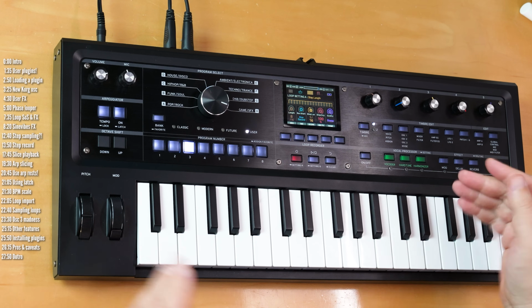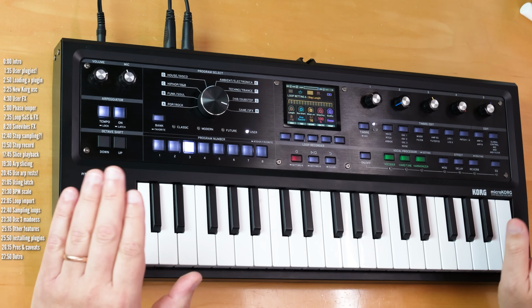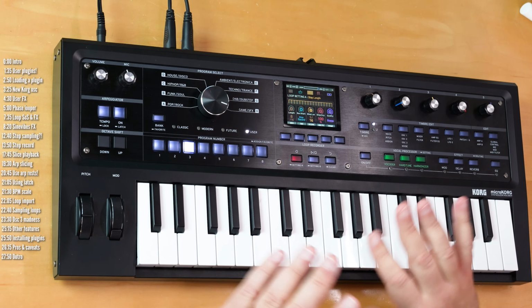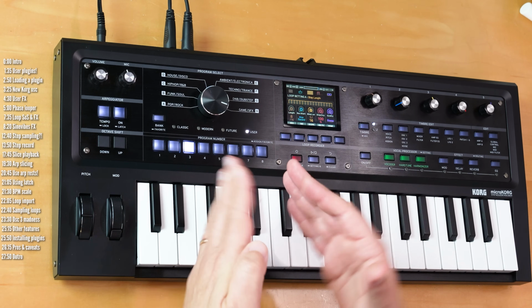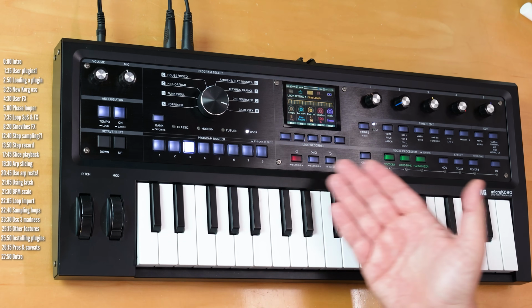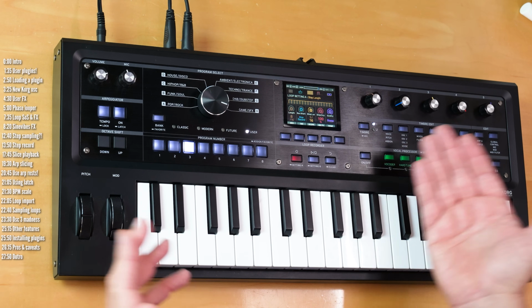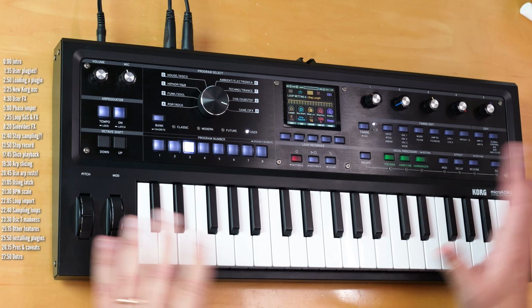So that's step record or step sampling, which opens up a whole new world of interesting opportunities I've not seen anywhere else. I mean, obviously you could use other samplers to sample individual steps and then overlay them next to each other, but the speed and ease of use of this makes it interesting and fun to explore, I think, in a way you can't anywhere else.